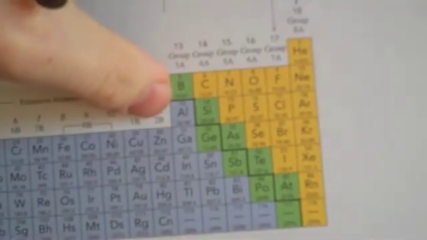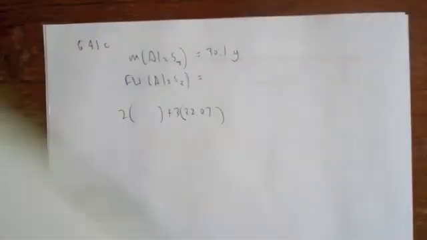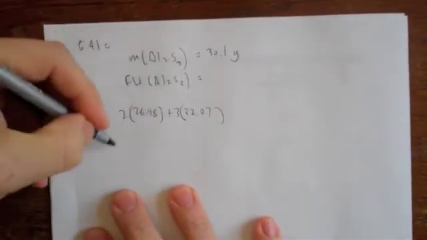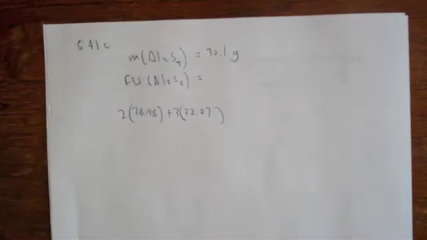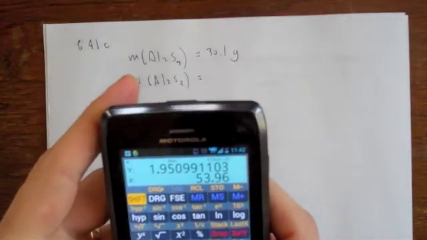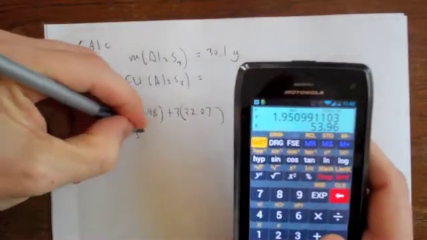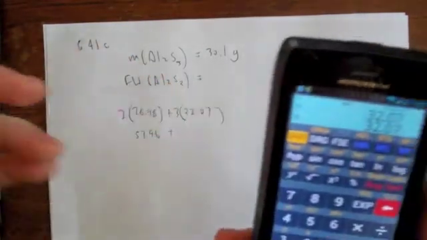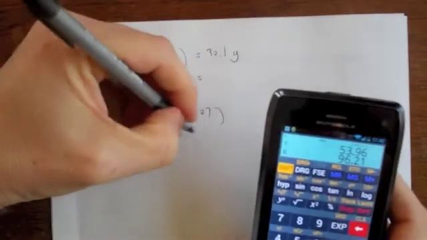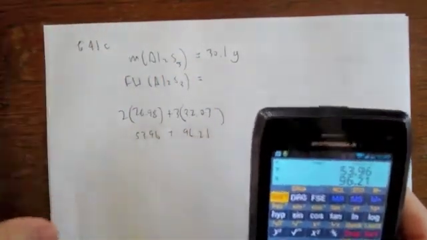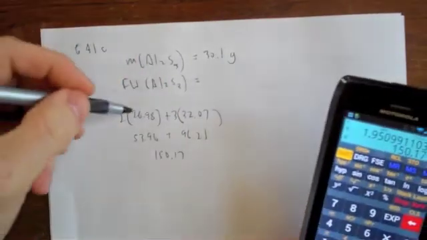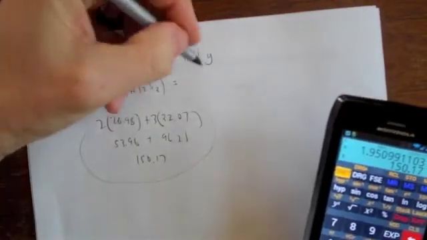And I see aluminum is right there. It looks like it's 26.98. 26.98 times 2 is 53.96. 32.07 times 3 is 96.21. I'm going to add those two together and get 150.17. If I get something that doesn't make sense, that's a lot of times where I made a mistake. I'll go back and check that again.